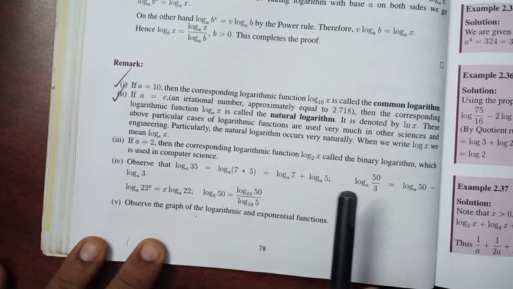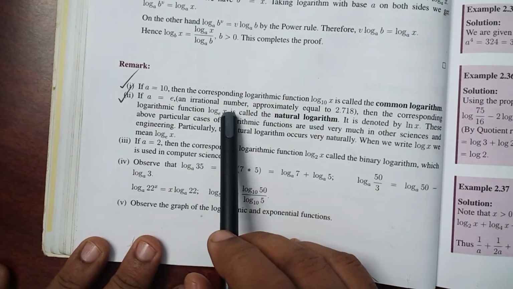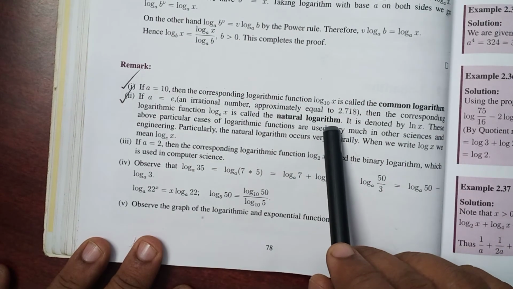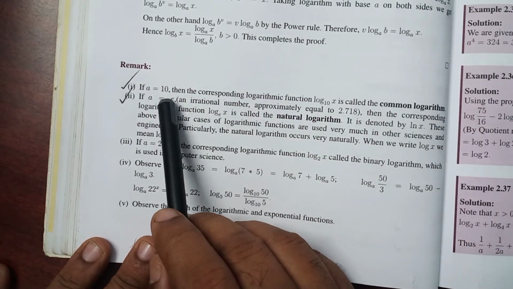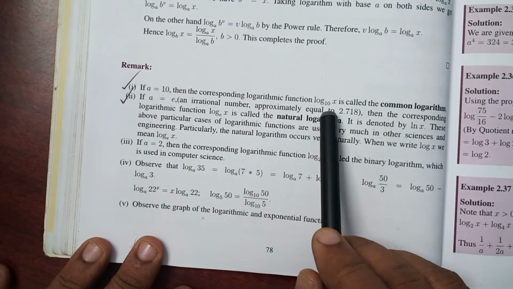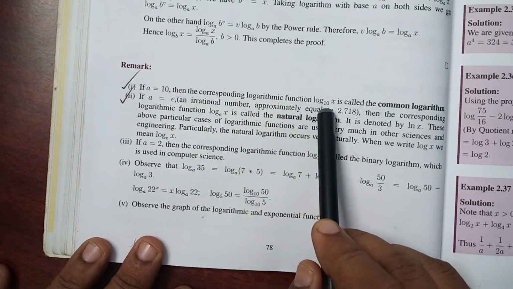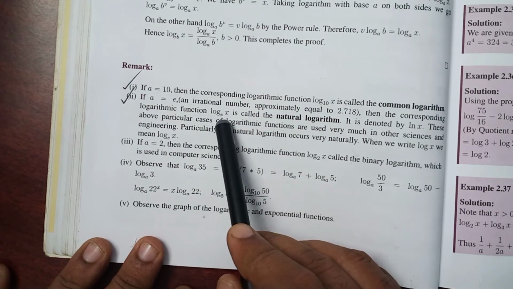Then remark, you just note down 1 and 2. We have two different types of logarithm. One is a common logarithm, next one is a natural logarithm. For common logarithm, base should be considered as 10. Look at the base, log x to the base 10. This is for common logarithm. Then log x to the base e, this is for natural logarithm.